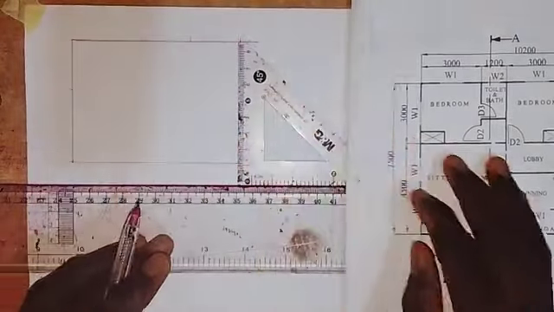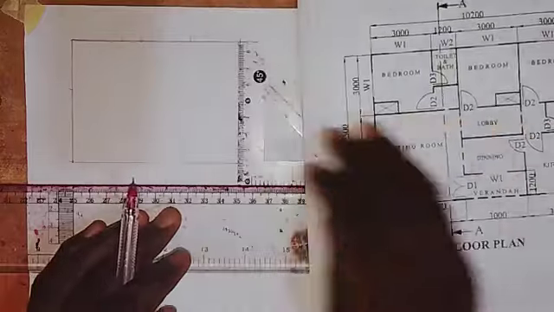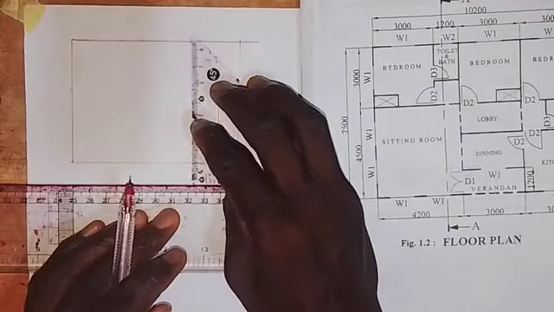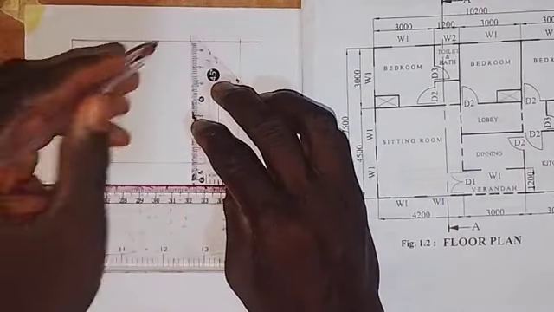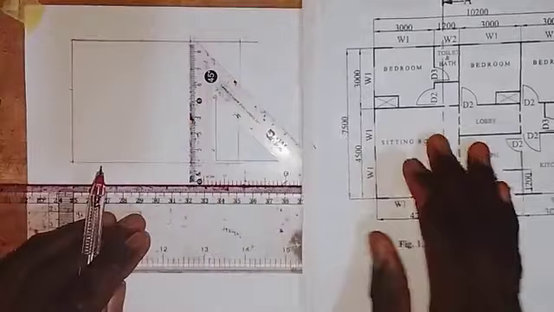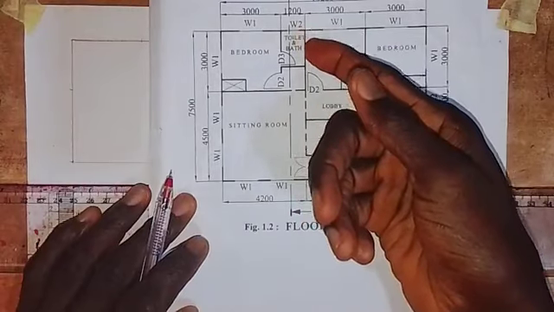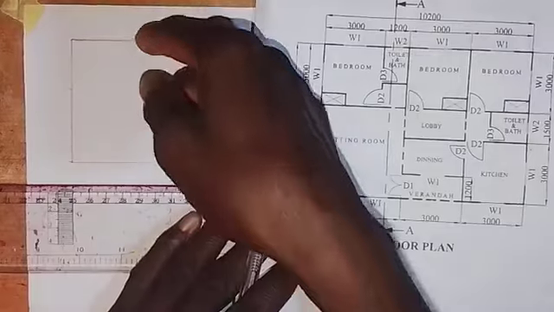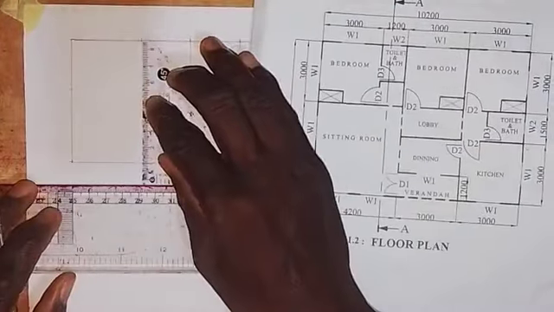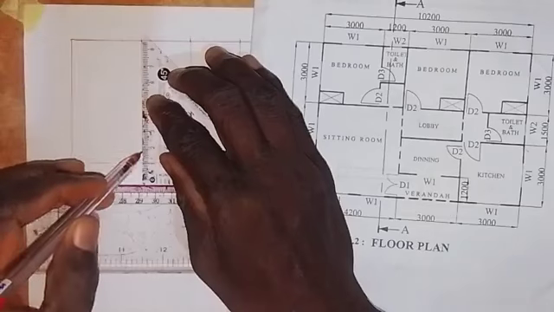Looking at this line that we have down here, we have taken that 3,000 already, so we just have to transfer it down here. So we take it down like this. Then at the point where we have this 1,200, we also have a line that comes down here, so we take that line down like this.